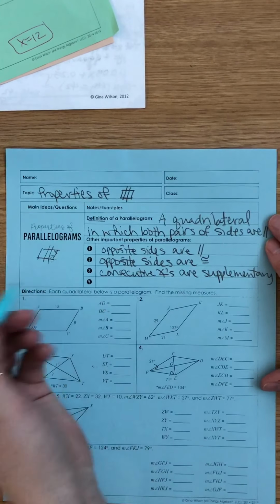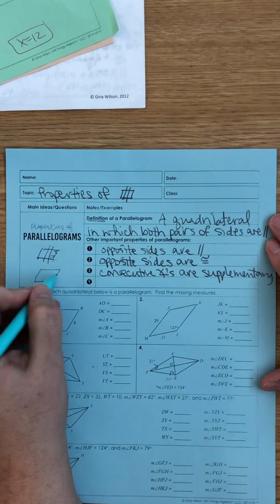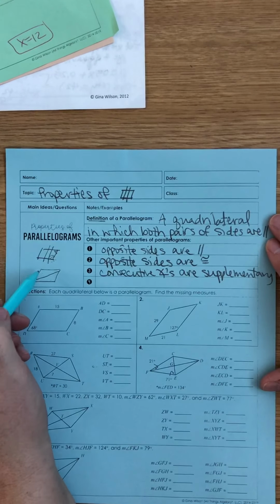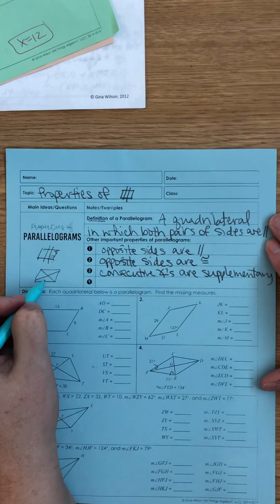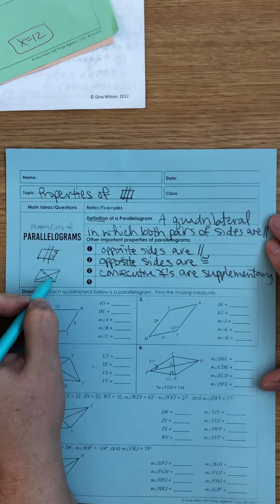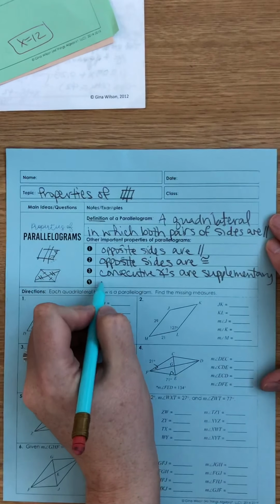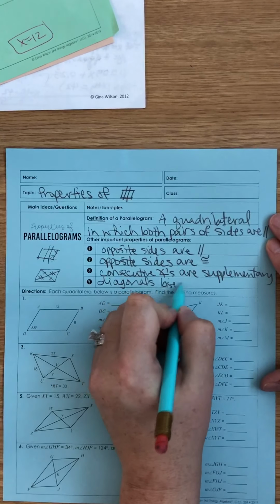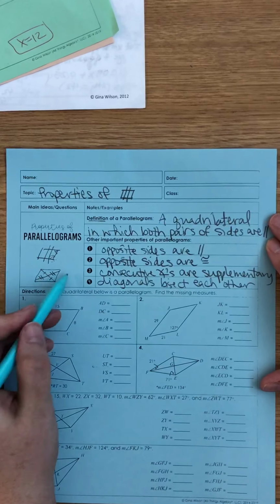So the fourth one, now diagonals. Remember we drew one diagonal to split a quadrilateral into 2 triangles? Well, if we draw the other diagonal going the other direction, they bisect each other. So when you draw both diagonals, this segment is congruent to this segment, and this piece is congruent to this piece. So diagonals bisect each other. They basically cut each other in half.